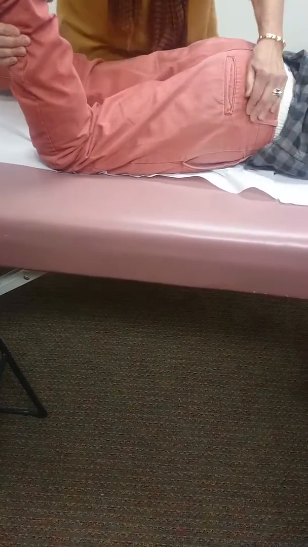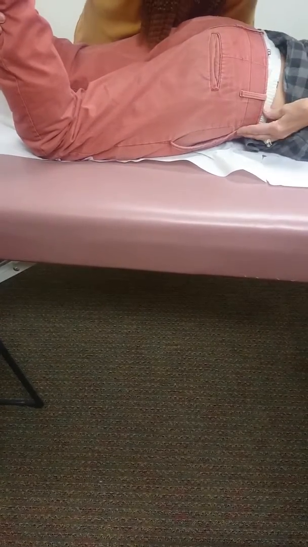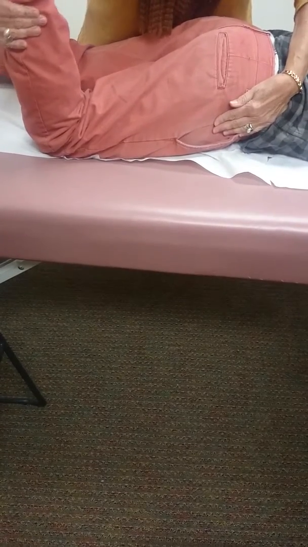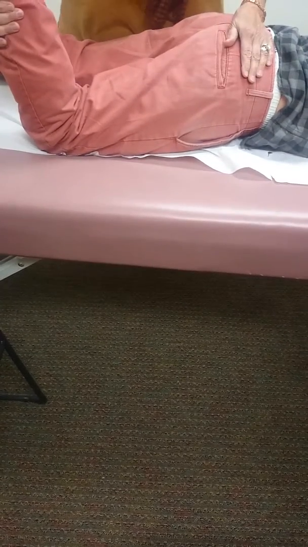Now, the tensor fascia lata comes from the ASIS to the gluteal tubercle, which is the iliac tubercle, which is right around here. So it's right in this area. Again, medial rotation. It's the same as the gluteus medius. Press in this way, and you could feel it in here. Okay. All right. So that takes care of those.